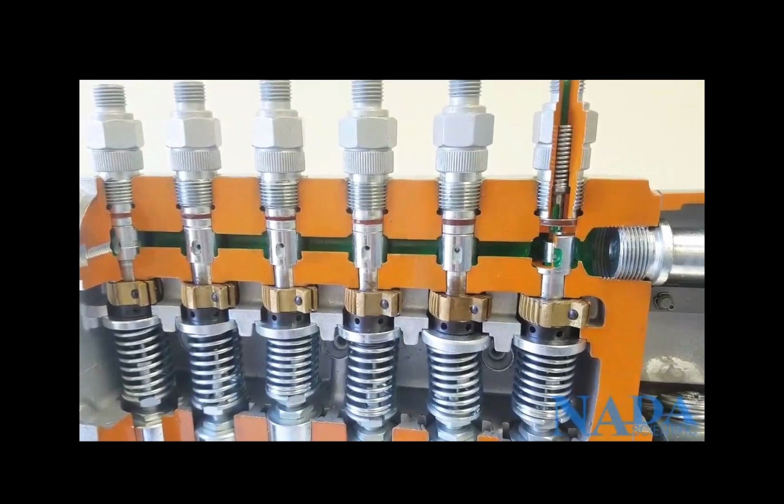The second function is the metering of the fuel. As it rotates around its axis with the accelerator pedal, it controls the amount of injected fuel. Okay, so the function of the plunger in the inline system is pressurization and metering. Okay? And the distribution is performed by making a dedicated plunger for each cylinder. Okay?